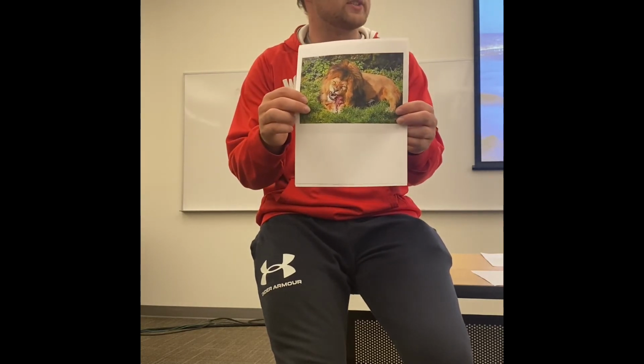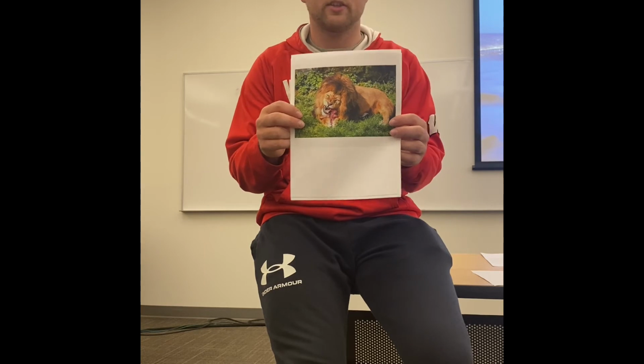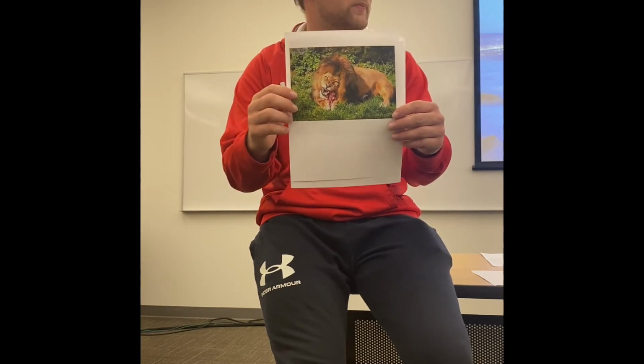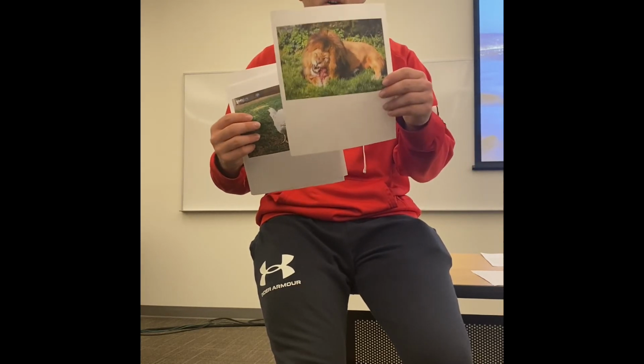What about this one? You guys all know what this is. That's a lion. You guys know lions eat meat. So what do we call this lion? It's a carnivore. Good job. Its eyes are closer together, as you can see, and it's got sharp teeth, as we can see in this picture. It's a great example of a carnivore.